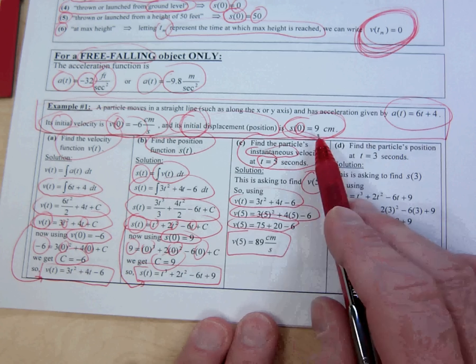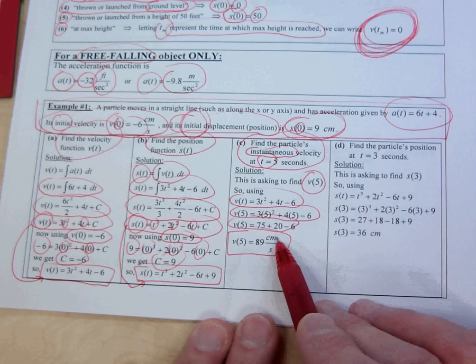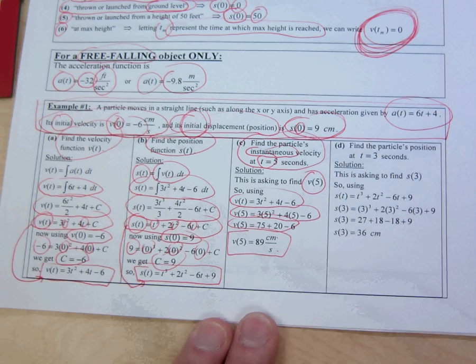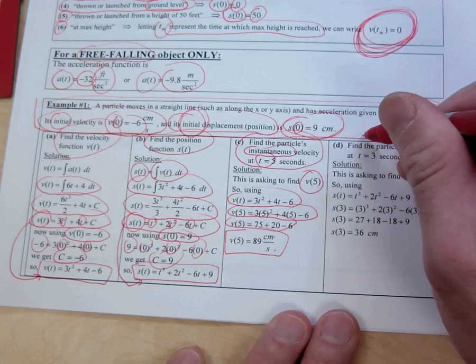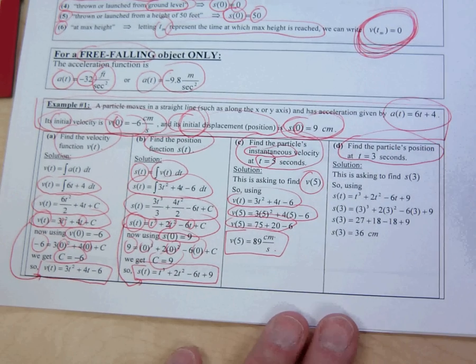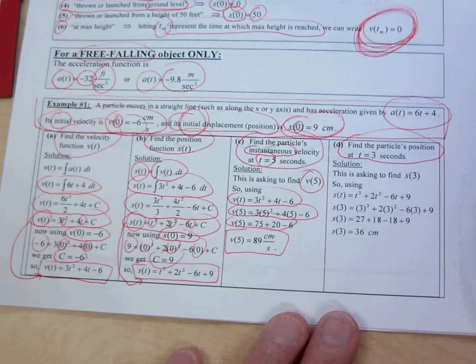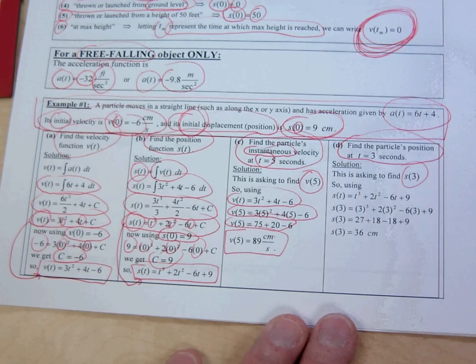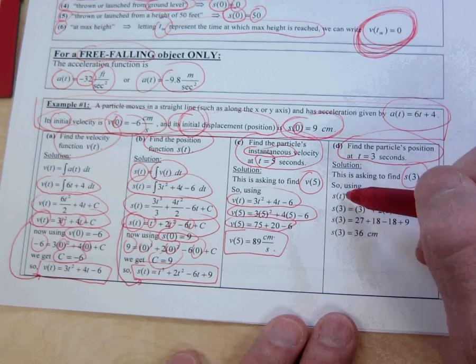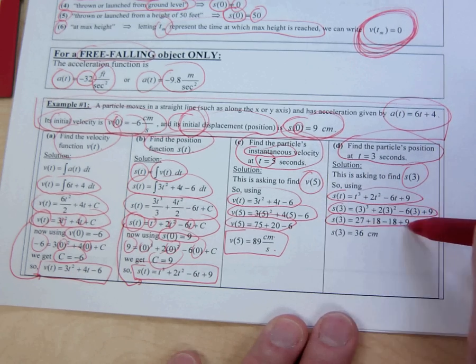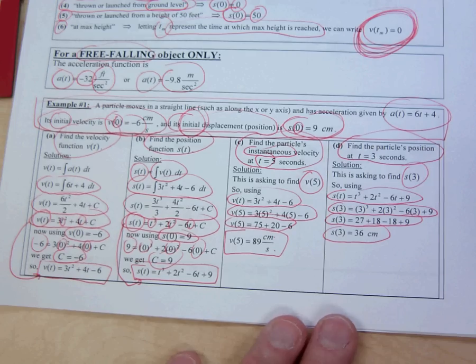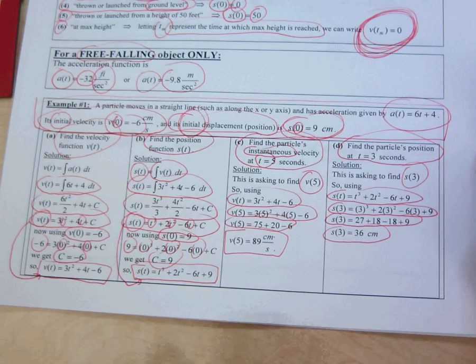And again, make sure you put the units. In this problem, it'd be centimeters per what? Second. Okay, based on the given units. And finally, how do I find the particle's position at 3 seconds? Well, again, don't you just plug 3 into the position? In other words, you just find s of 3. So there's the position function. I plug in the 3, and I get 36. And again, the units would be centimeters. Any questions on these? Okay, so you're going to have a whole bunch of these on your homework tonight. It's all applications.